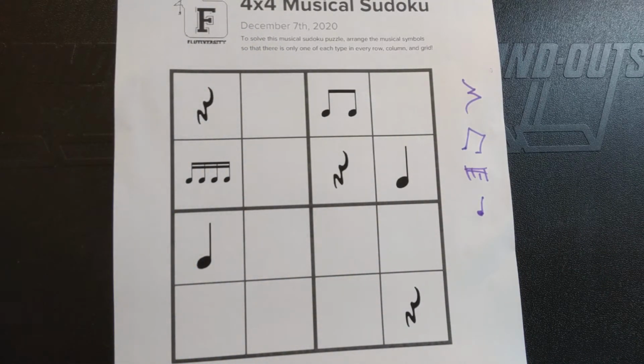If you don't want any spoilers and you don't want to know how to do this puzzle, then you should go ahead and pause or stop the video and go work on it on your own, because that's all the basic information. Now we're going to go through how to actually solve this Sudoku puzzle.